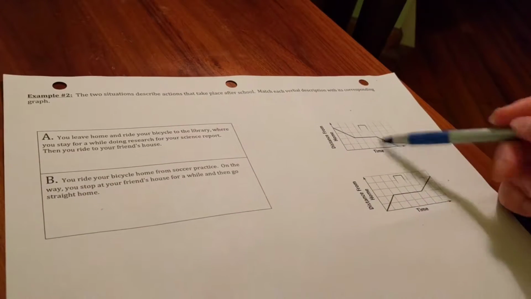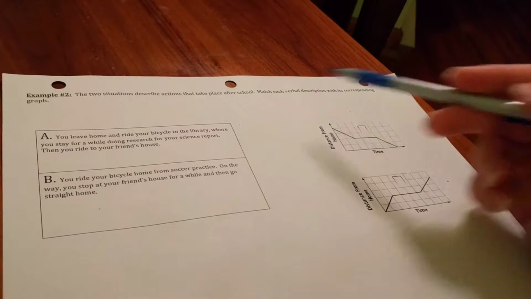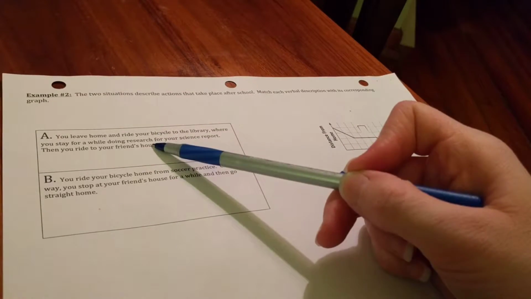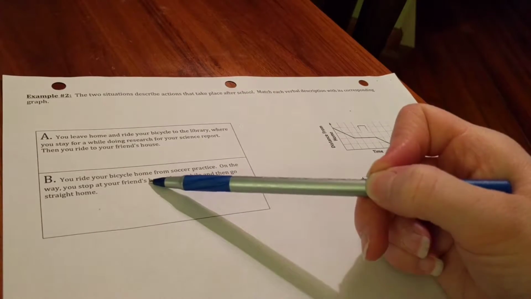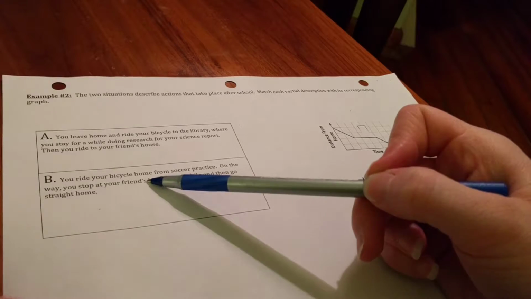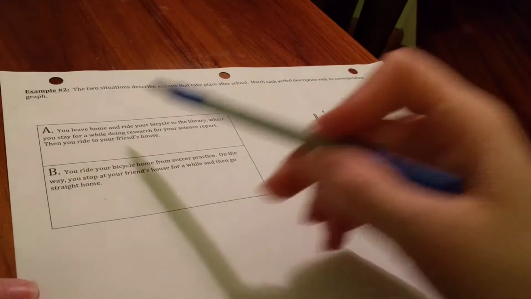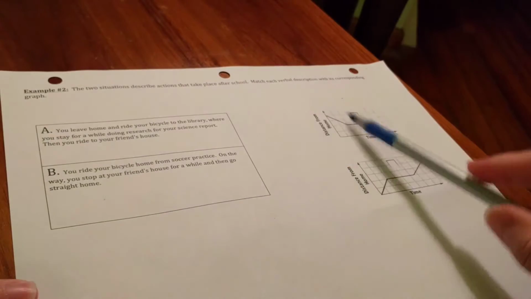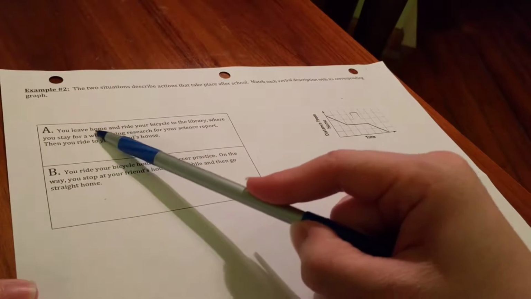All right, so here's two graphs, and one of them matches with the situation in letter A, the other one matches the situation in letter B. So let's look at what it says. Situation A, we'll see which graph goes with this. It says you leave home.